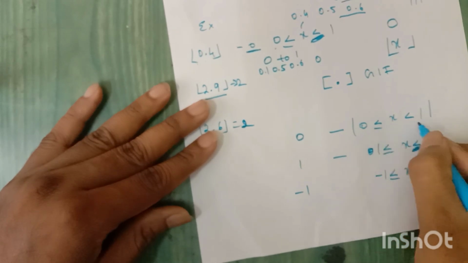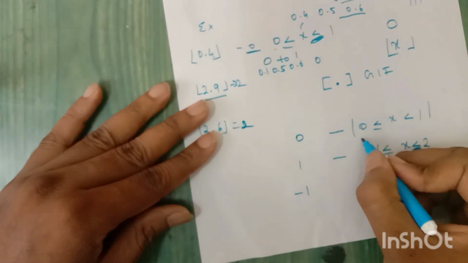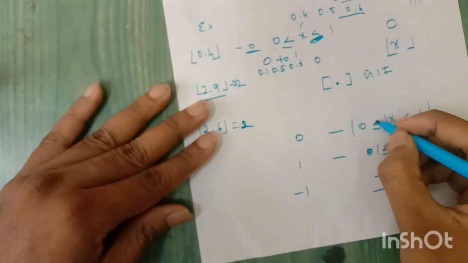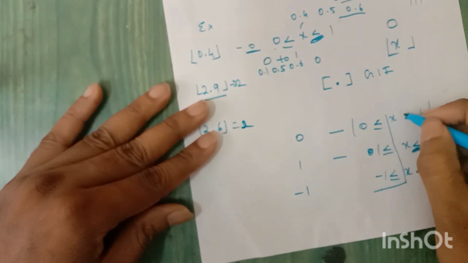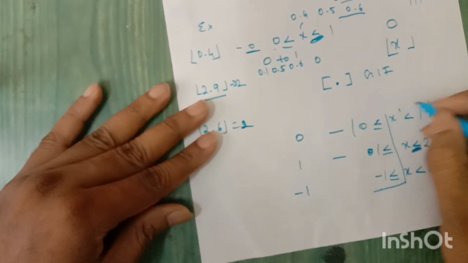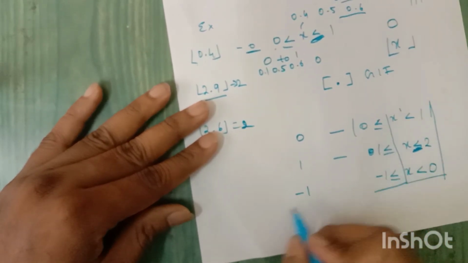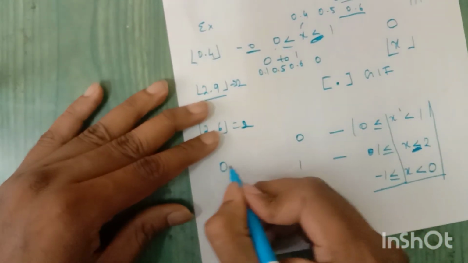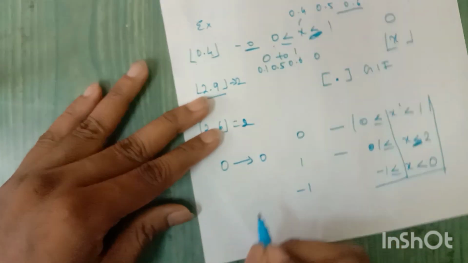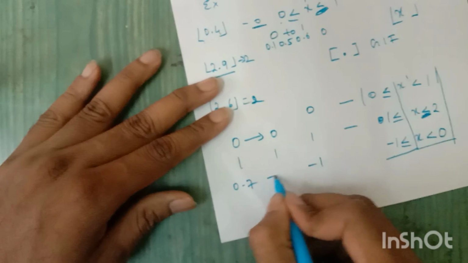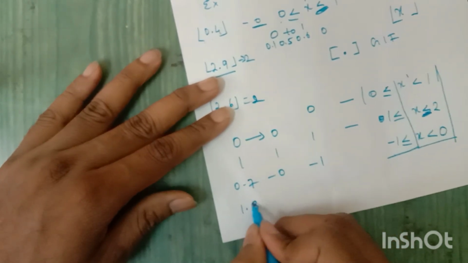For the interval from 0 to 1, the equal-to sign will be at 0, and at 1 we will only have less than, not equal to, because the greatest integer function of 0 is 0, and the greatest integer function of 1 is 1. For 0.7 it will be 0, and for 1.8 it will be 1.